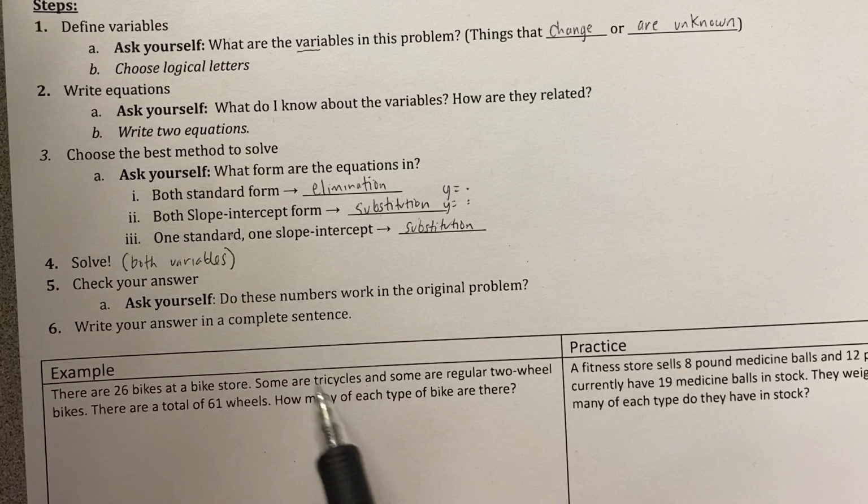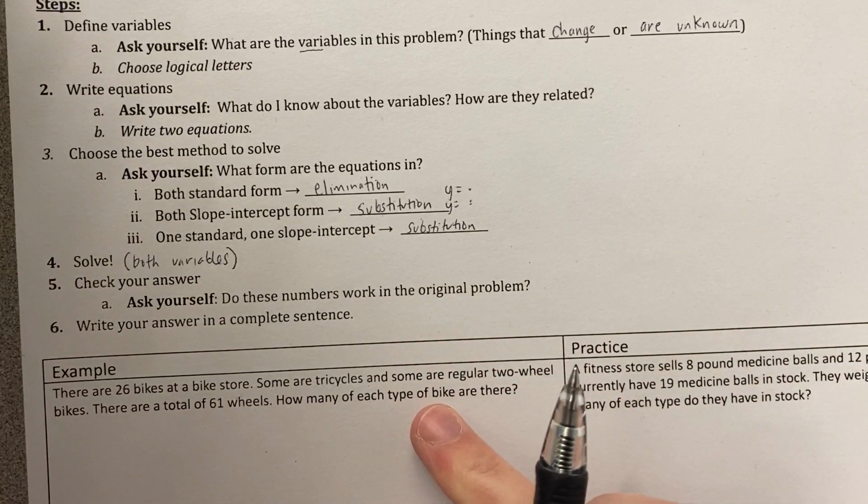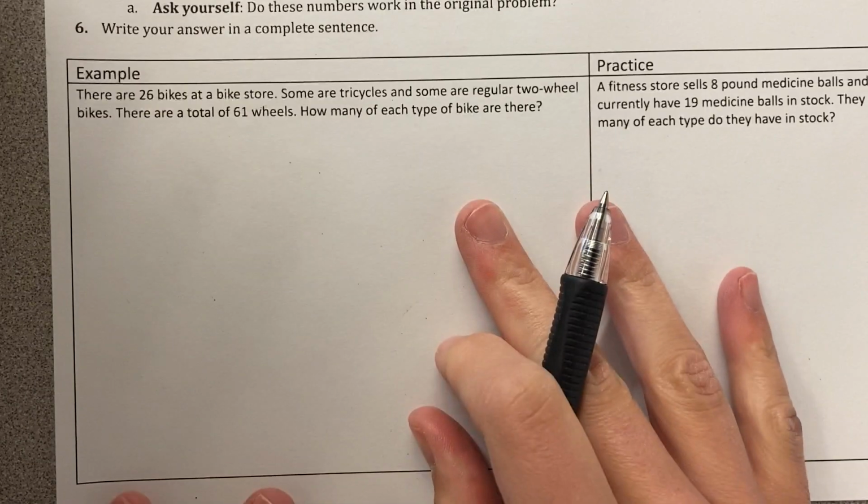So if the problem is how many of each type of bike are there, your answer isn't like 4, 5, right? That's a math answer. You have to actually answer the question. All right, here's your first example.